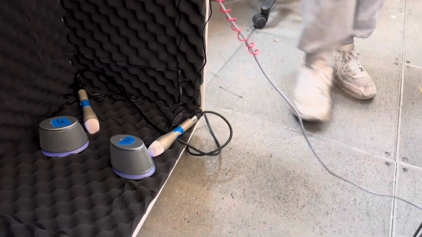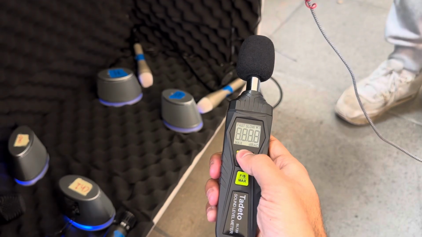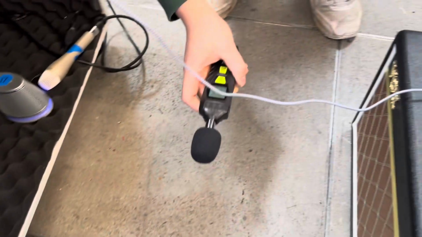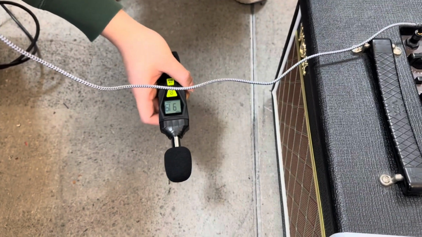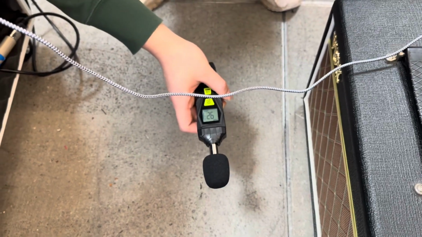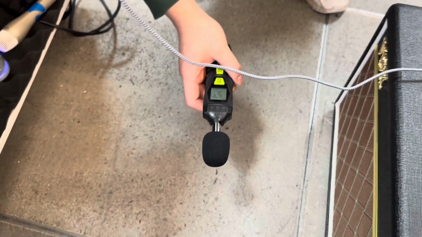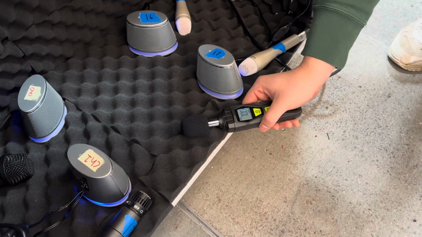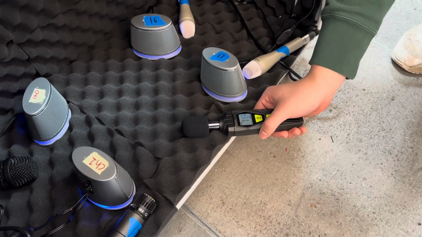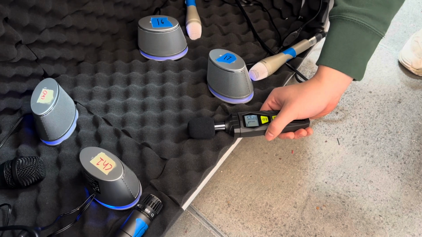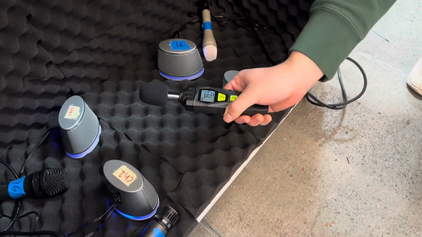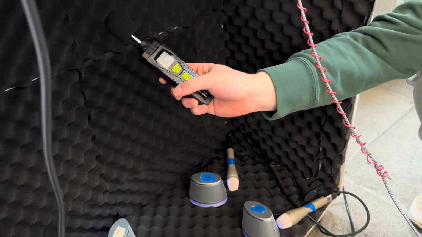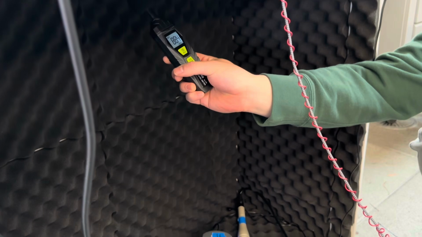And so using our decibel meter, we can kind of show in numbers what the volume is at different levels. So you can see here by the amp, it's about 92 decibels, which is very loud. And then as we get closer to our system inside, you can see it's already dropped significantly to roughly 70-71 decibels. As we move kind of up in space, we can see it's climbing: 85, 87, 88.